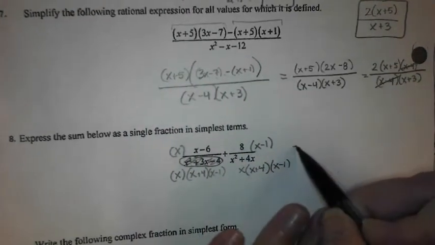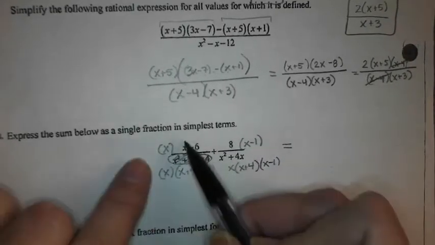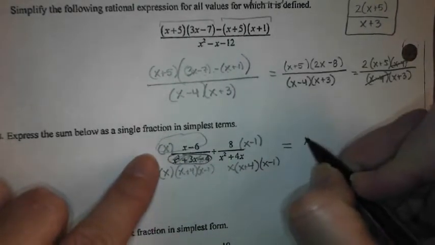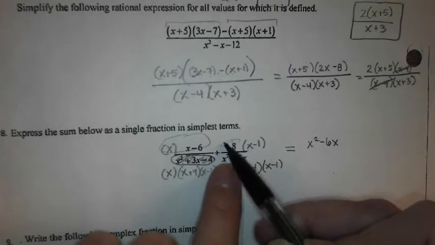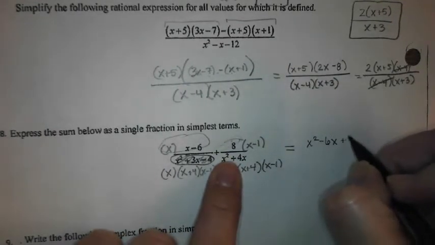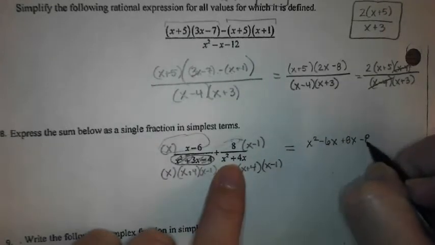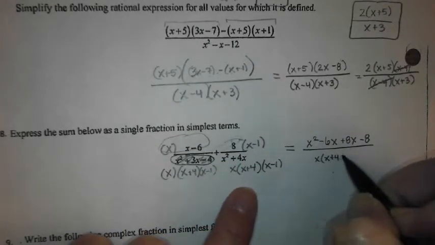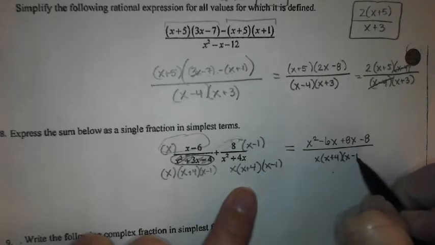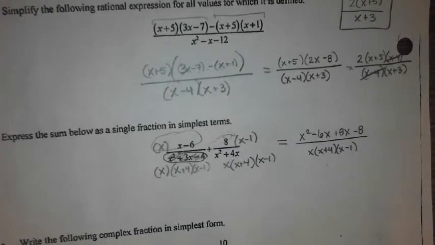So we always multiply out the numerators, not the denominators. So this is going to become x squared minus 6x. And this is going to become, it's a positive 8, so plus 8x minus 8. All over your common denominator. So I've multiplied out the numerators only so that I can then add them. You're not adding the denominators.